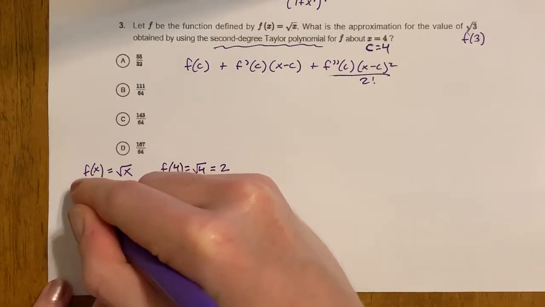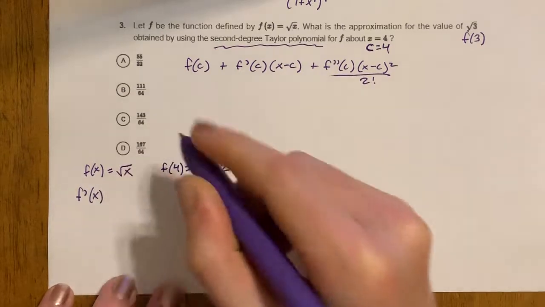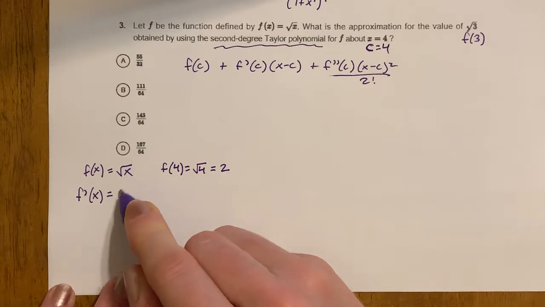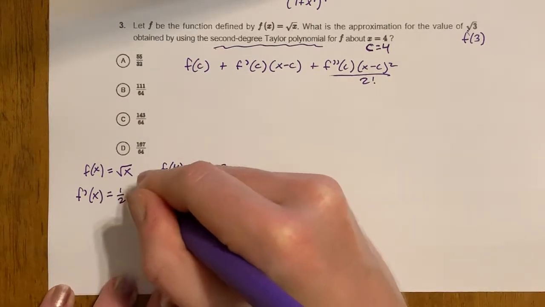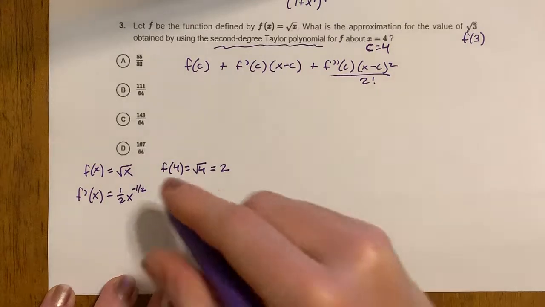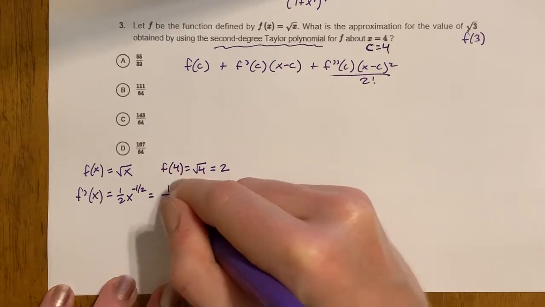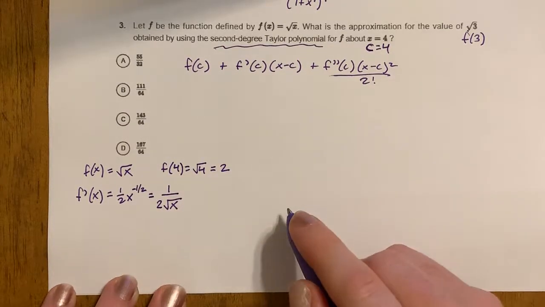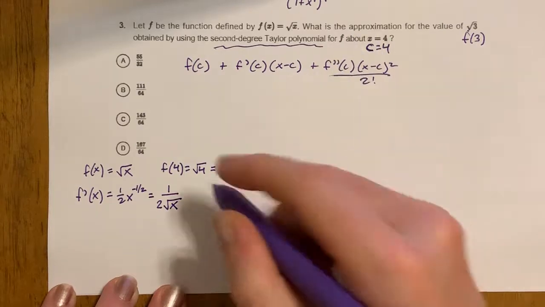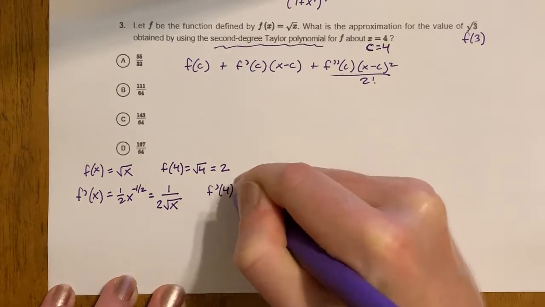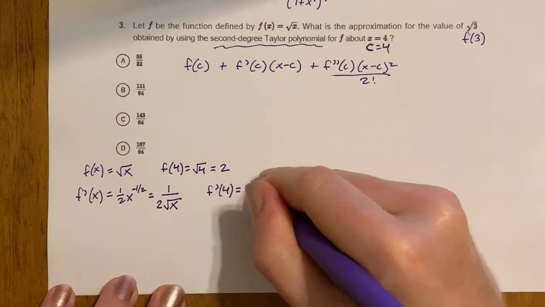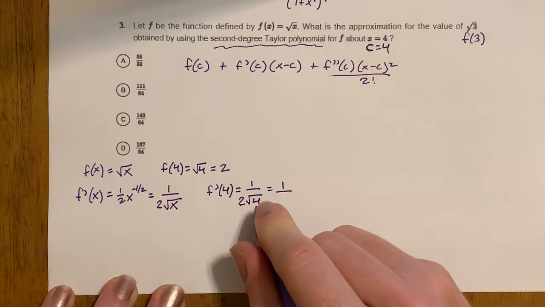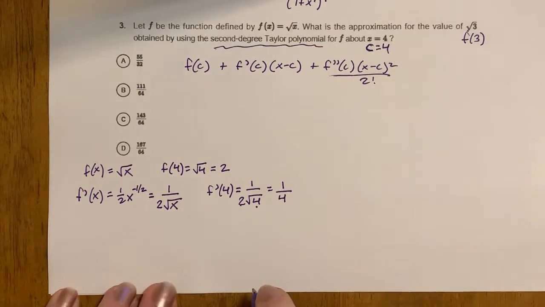Okay, I'm also going to need f prime of x. f of x is square root, which is x to the 1/2, so f prime will be 1/2 x to the negative 1/2. And if I rewrite that to make it a little easier to see what that means, it's going to look like that. But I need f prime of c, which is 4. So f prime of 4, I'm going to plug in 4. 1 over 2 times the square root of 4 is 1 over 2 times 2, or 1 over 4.